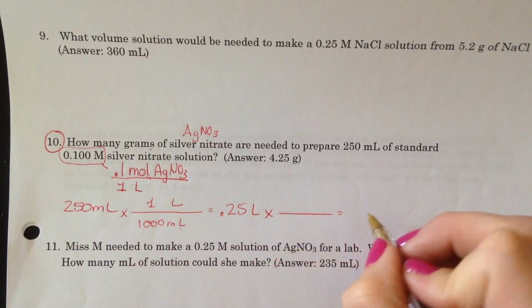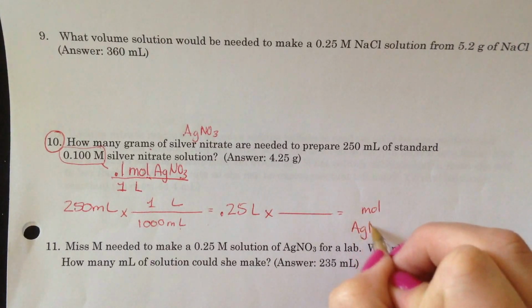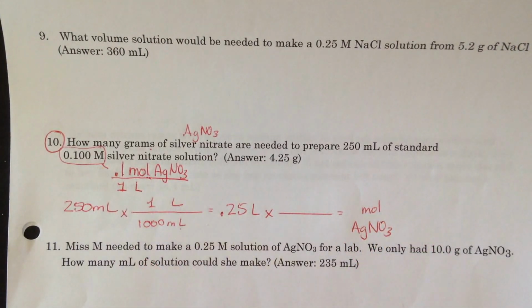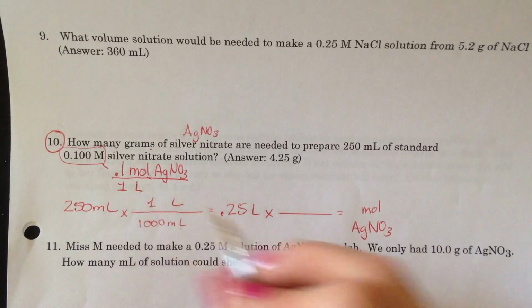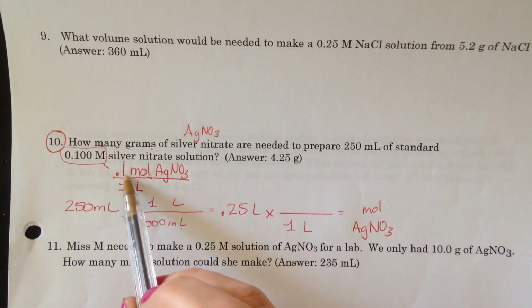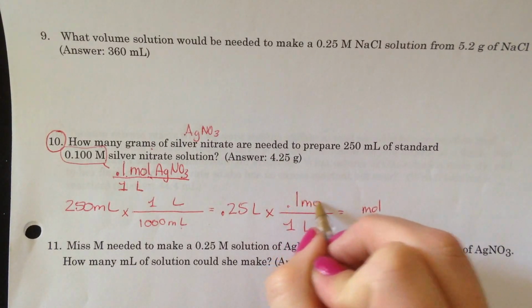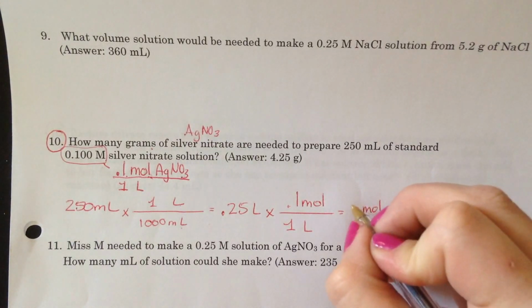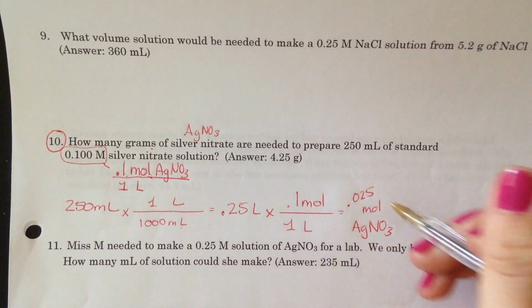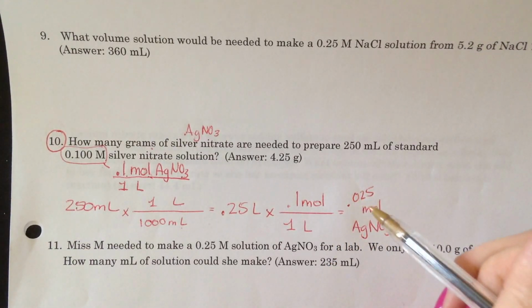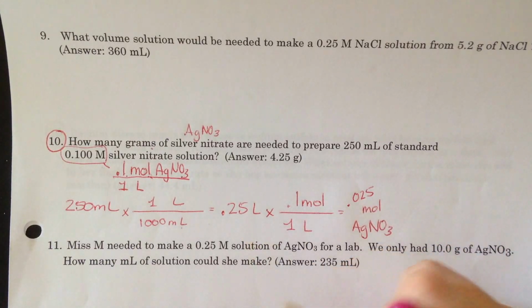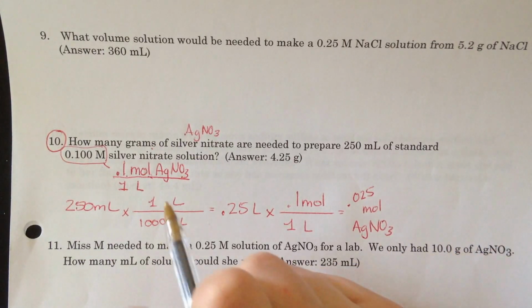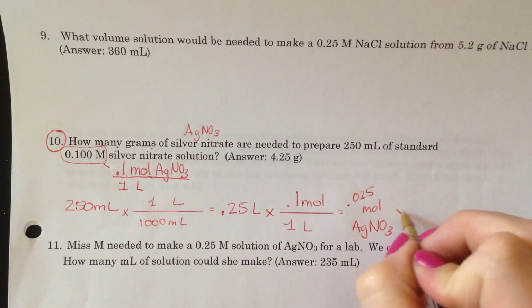And I want to figure out how many moles of silver nitrate I need to make a 0.1 molar solution. And 0.1 molar means that for every 1 liter, I should have 0.1 moles. So 0.25 times 0.1 should get me 0.025 moles of silver nitrate. So I need to put into my little itty bitty 250 milliliter flask 0.025 moles. But again, we don't have a molometer. We have to figure out what mass that is so I can actually measure that.